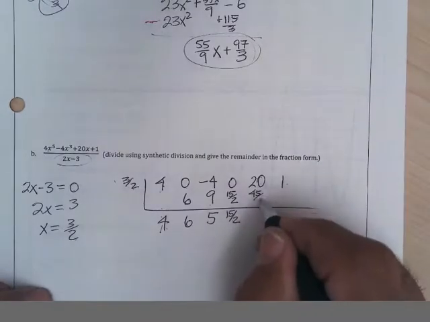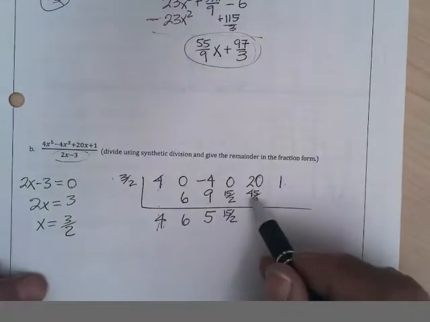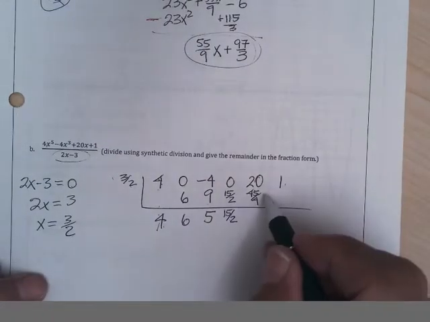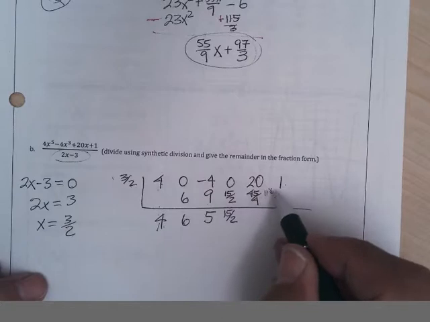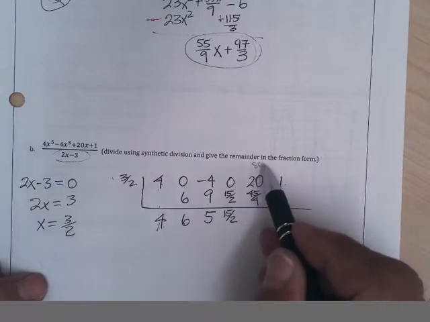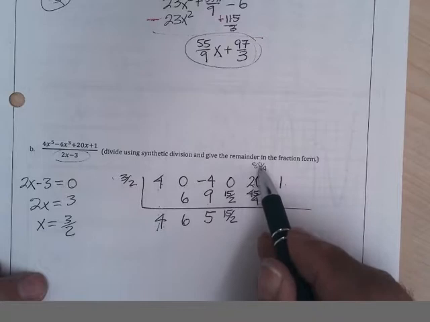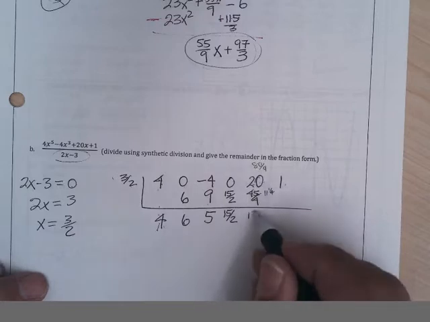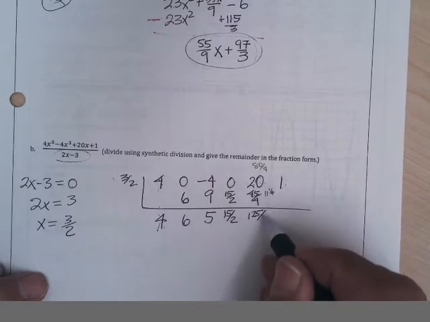Getting messy. Oh, 45 over 4. See, that's 10, 11 and a quarter. Or I can say this is 80 fourths. 20 is 80 fourths, multiplying by 4 and 4. So I got 45 and 80 is 125 fourths.